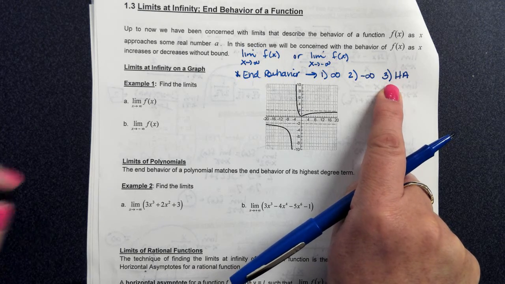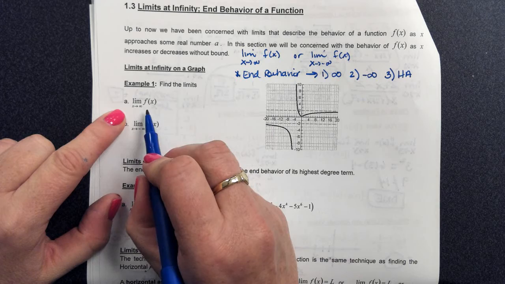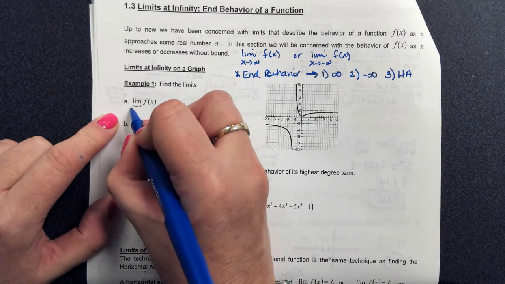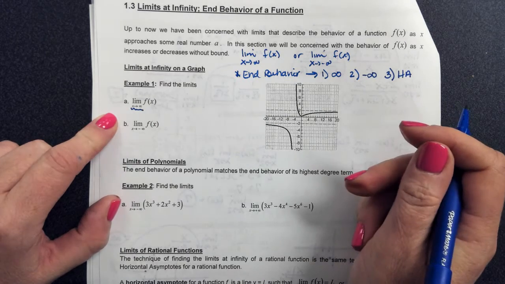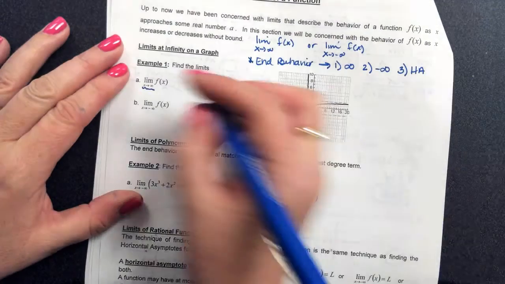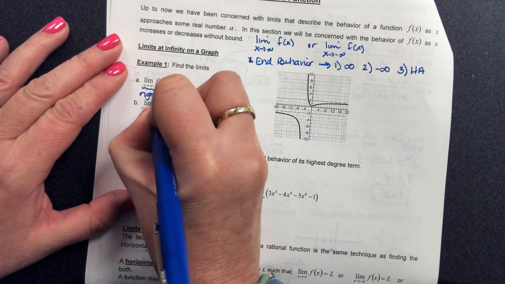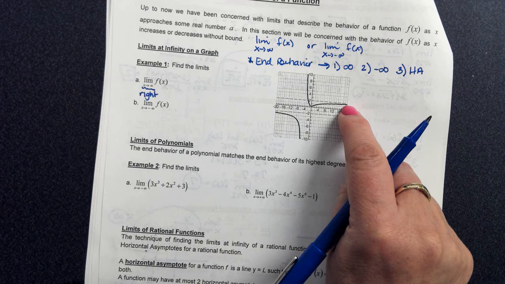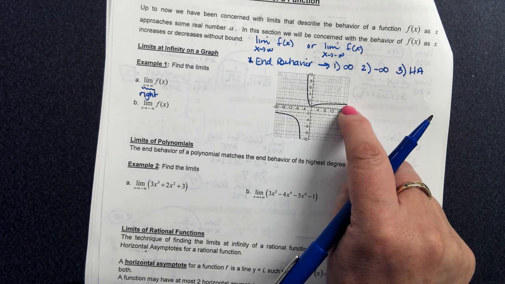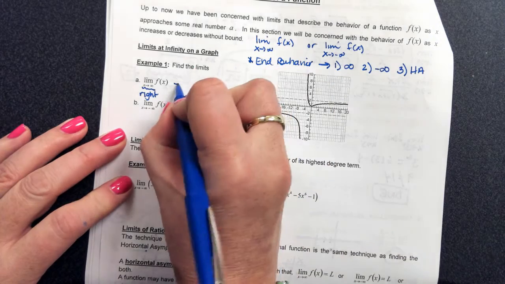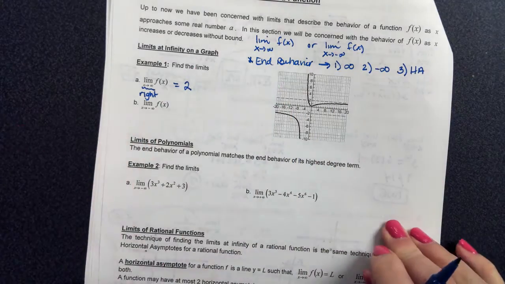All right? So let's take a look at this particular graph here. Find the limit as x approaches infinity. What side of the graph are we looking at? We're looking at the end behavior on what side of the graph? Well, where are all your positive x values? On the right. So on the right-hand side of this graph, is the graph pointing up, pointing down, or approaching a horizontal asymptote? Horizontal asymptote. What is the value of the horizontal asymptote? 2. So there's your answer.